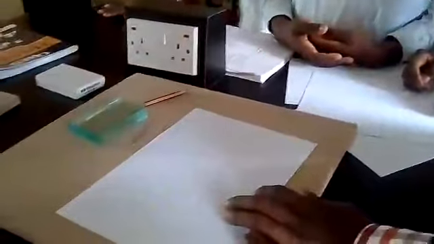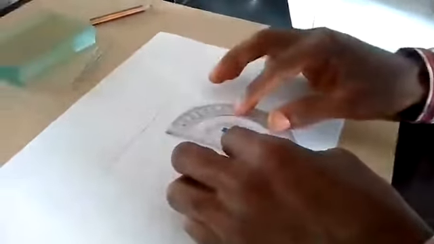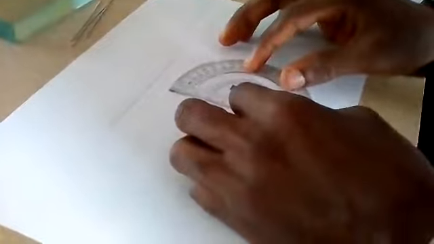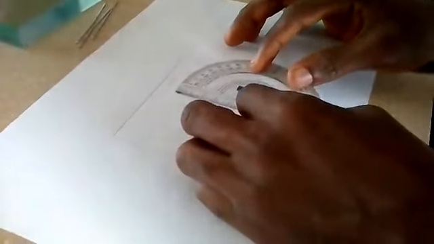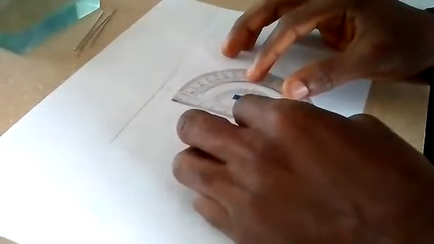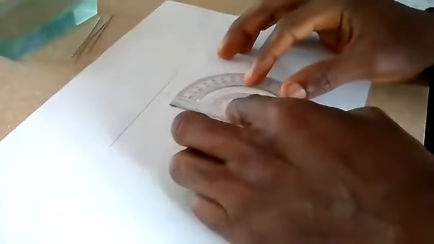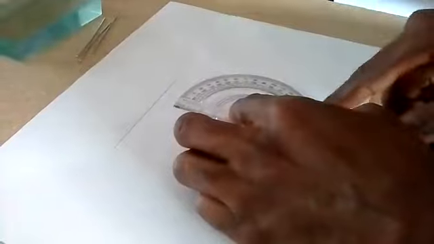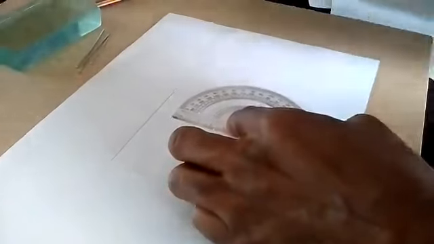Now the first thing we need to do, we need to measure our angle 15 degrees, and we need to do that with our protractor. So we need to place that here and measure 15. Now looking at the calibration, you make sure that this inner part tallies with your line, and then we can go with the 15 degrees. So you are going to read from inside, not outside. We are reading from inside this time around.